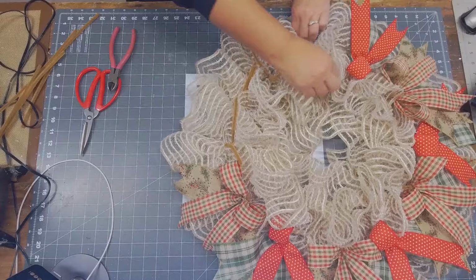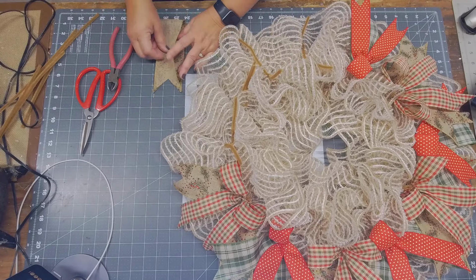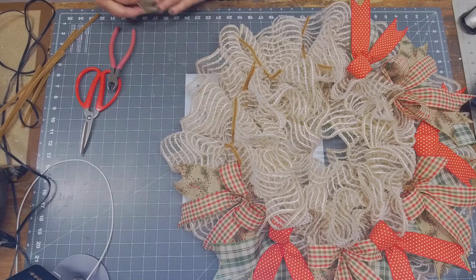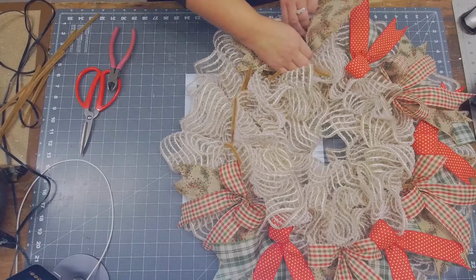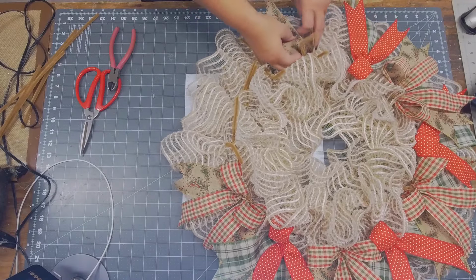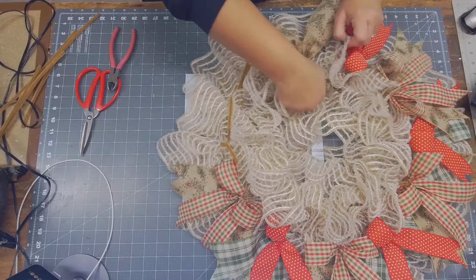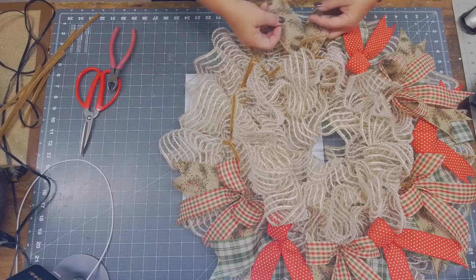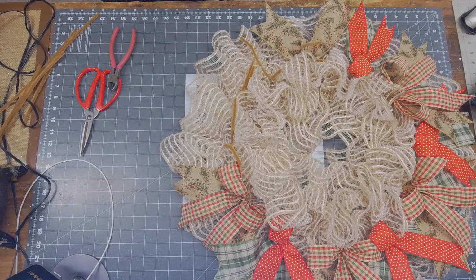I like them up and down when they're going to receive the tail, and then sideways when they're doing the half bows. So this way just makes it easy as I just lay it right inside. And sometimes you get pieces where it won't lay flat. Just move your Deco mesh piece around.